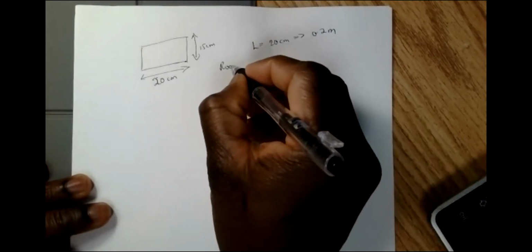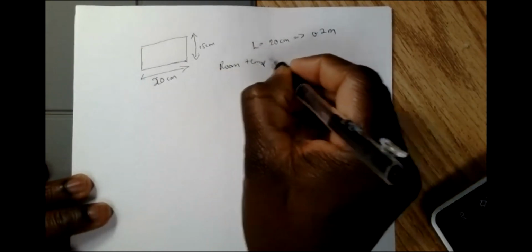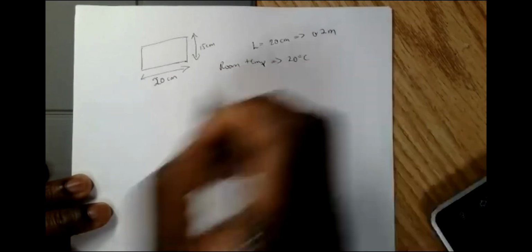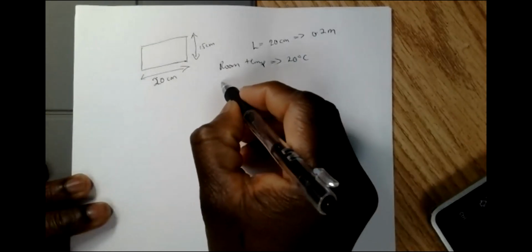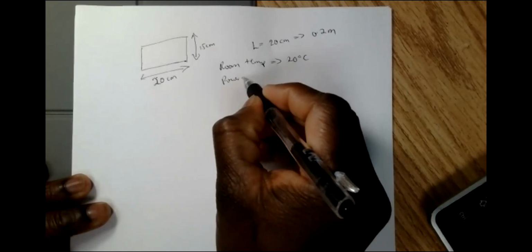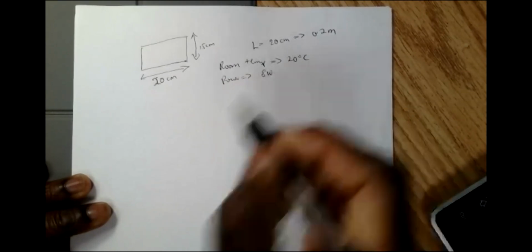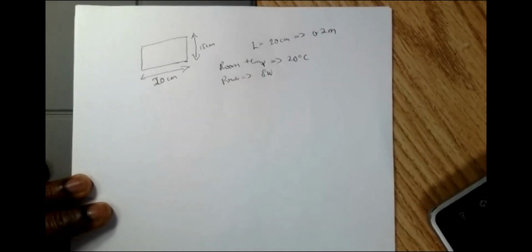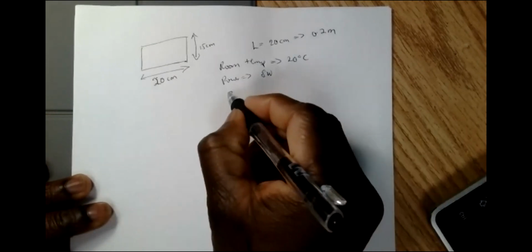Okay, and then the board is placed in a room. The room temperature is 20 degrees Celsius. The heat loss from the back of the board is negligible. The board is dissipating 8 watts. Power is 8 watts. Emissivity is 0.8.